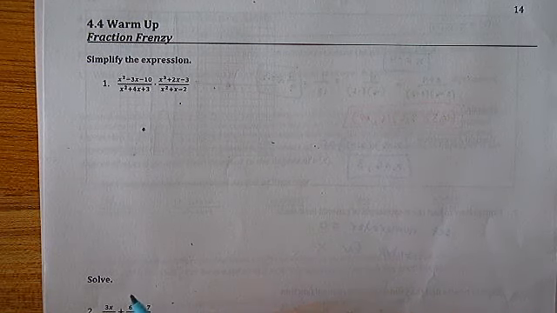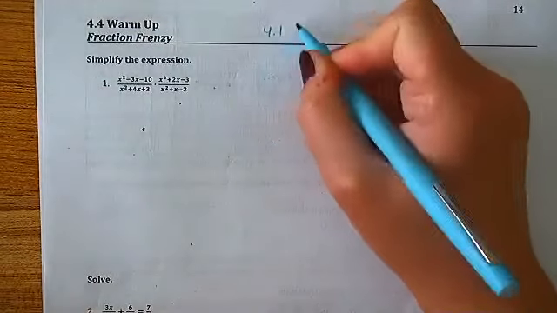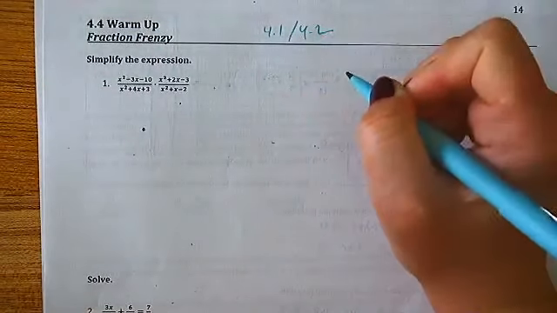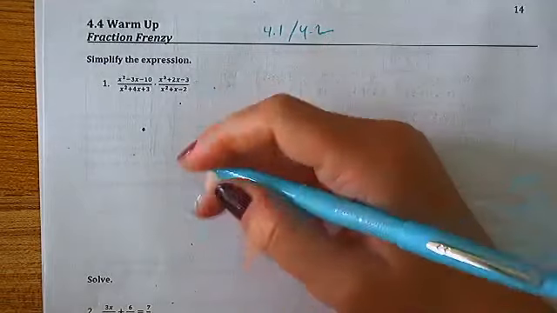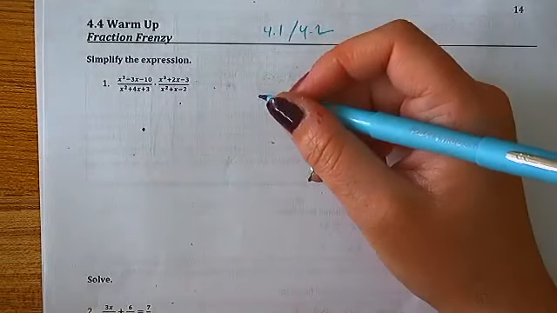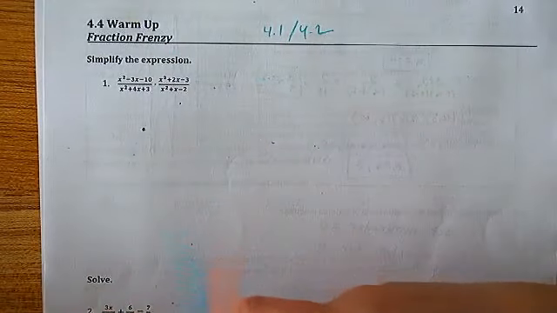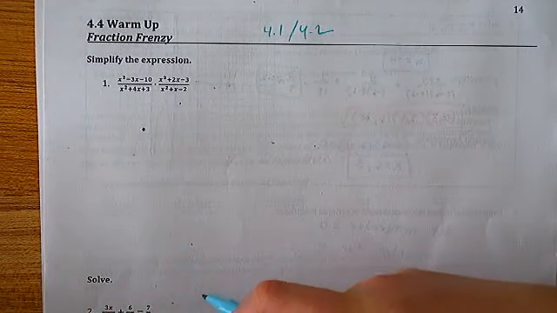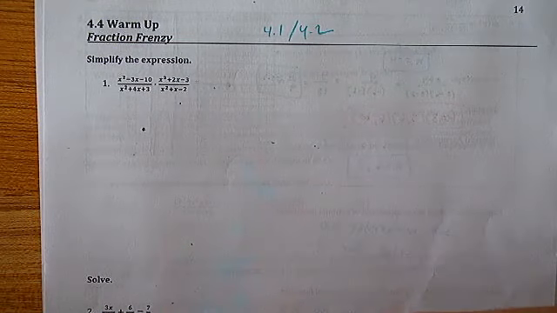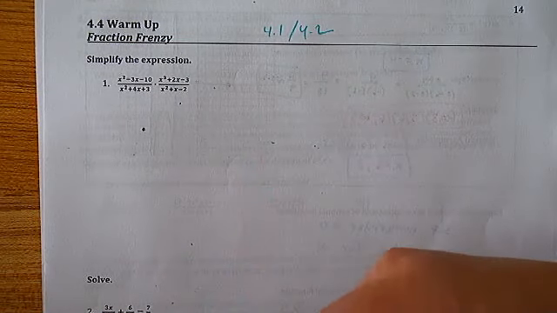I know that with spring break we may have forgotten about 4.1 and 4.2. So that's what this warm-up is going to do for you, just remind you about those. Feel free to skip through this part if you still remember, but this may be a good little warm-up for you to do.